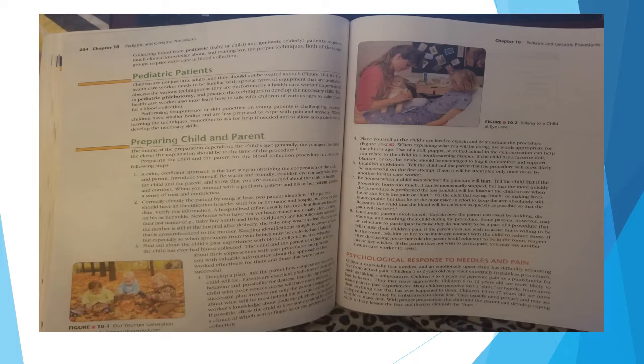When learning the techniques, remember to ask for help if needed and to allow adequate time to develop the necessary skills. Preparing child and parent. The timing of the preparation depends on the child's age. Generally, the younger the child, the closer the explanation should be to the time of the procedure. Preparing the child and the parent for the blood collection procedure involves the following steps.